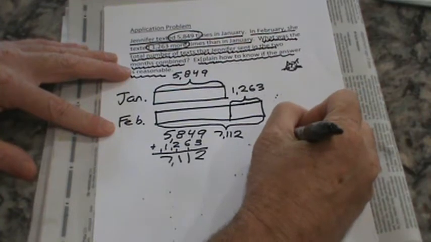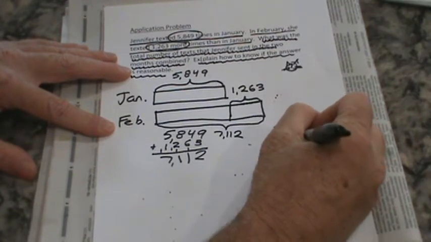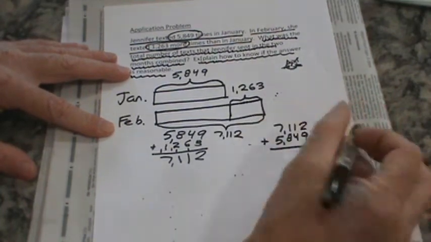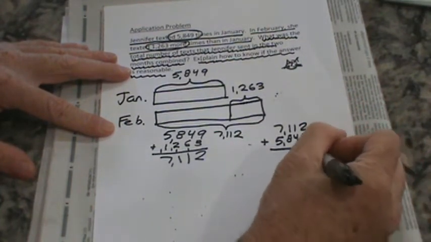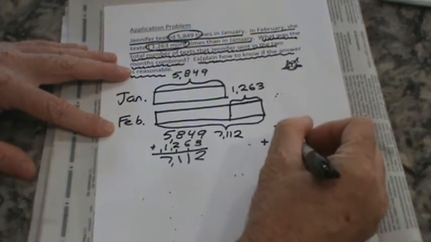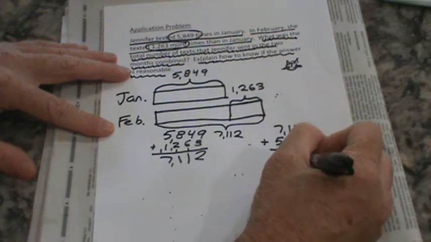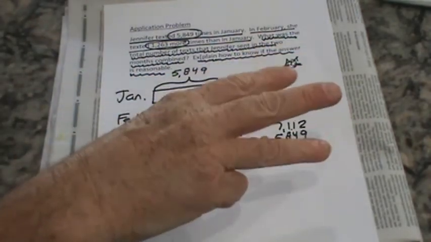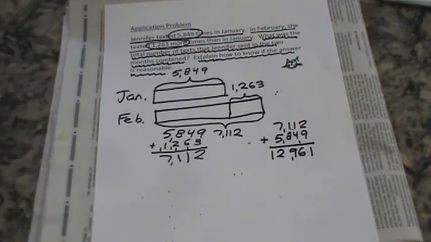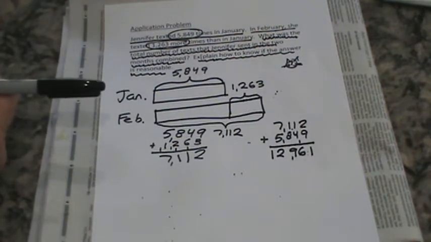7,112 plus 5,849. And I like to leave a little room here for my ones. 2 plus 9, 9, 10, 11. Bring over the 1. 4, 5, 6. 8 plus 1 is 9. 7 plus 5, 7, 8, 9, 10, 11, 12 is 12. So we have 12,961. Okay, now, explain how to know if the answer is reasonable.